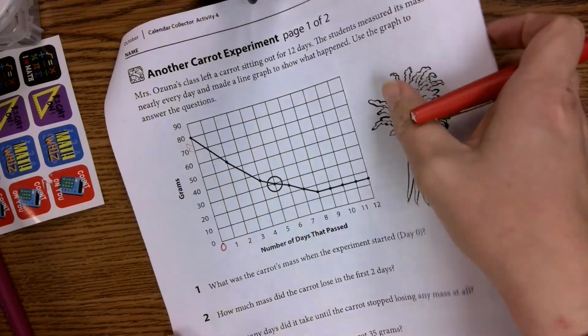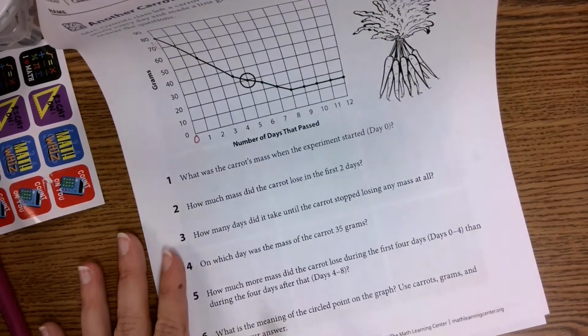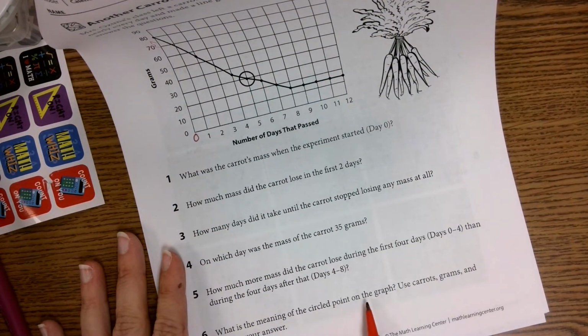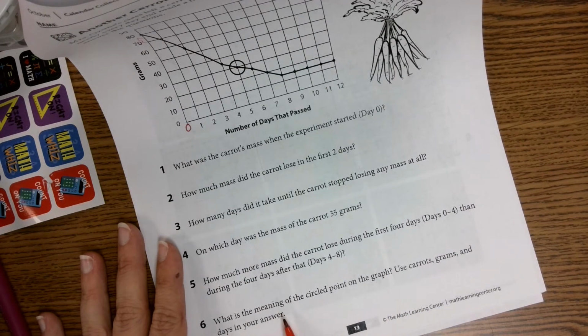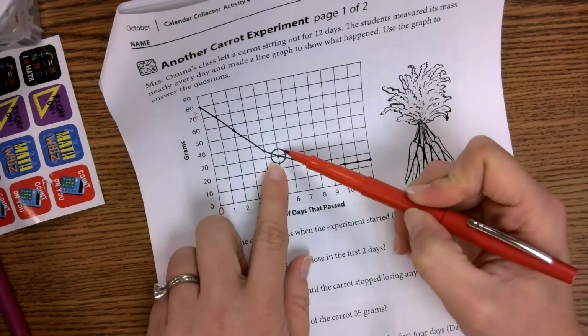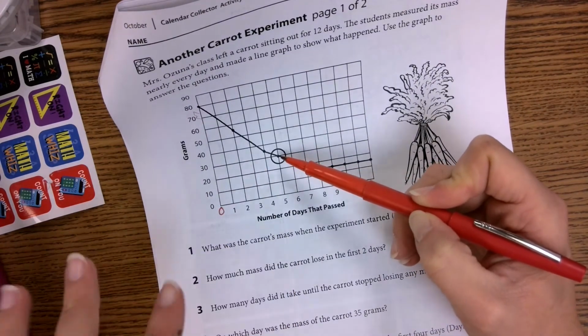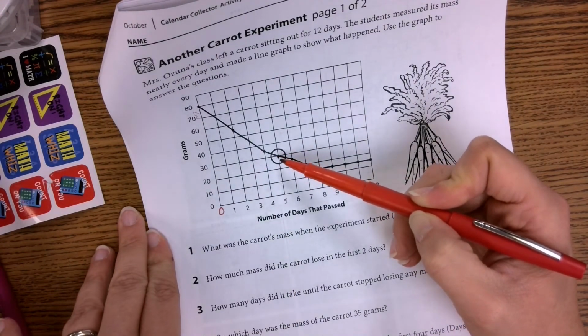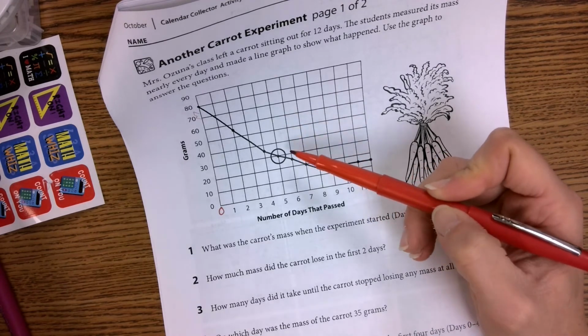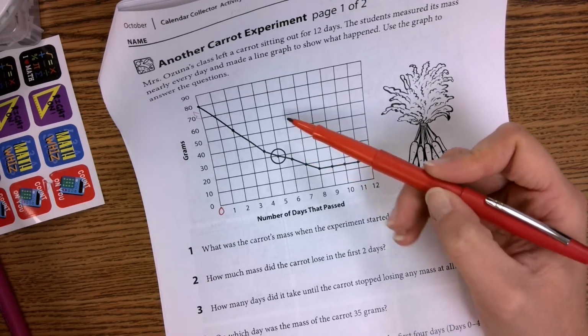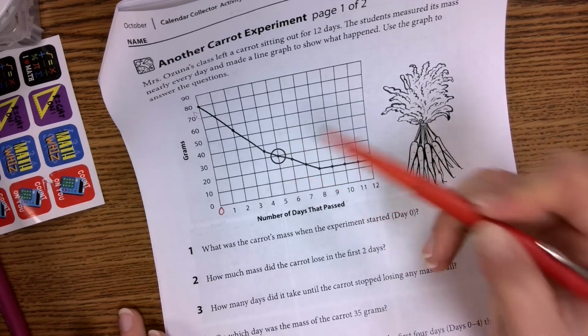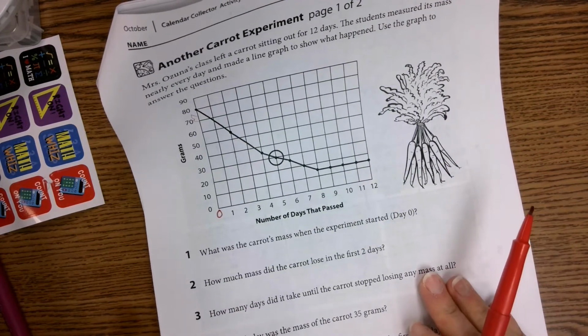Number 6 is one that tends to confuse kids. It says, what is the meaning of the circled point on the graph? Use carrots, grams, and days in your answer. So this circled point, I want you to tell me what this graph tells you. How many days have passed? What was the mass on that day? What does it tell you at this point? So be specific with that.